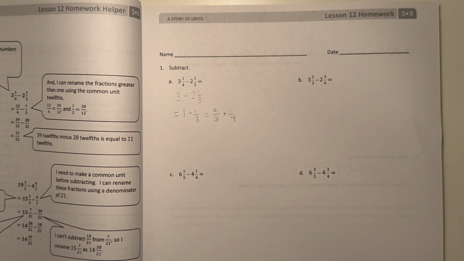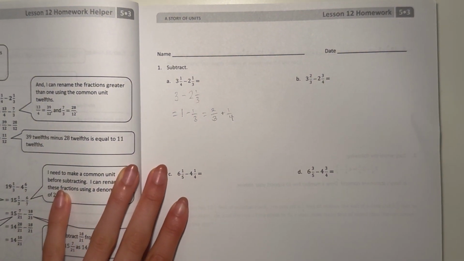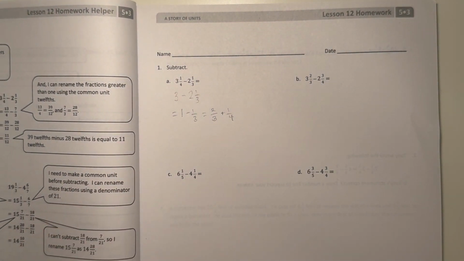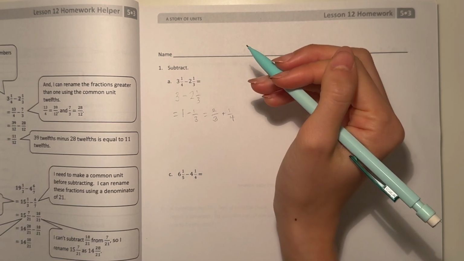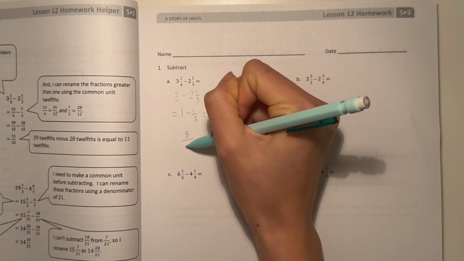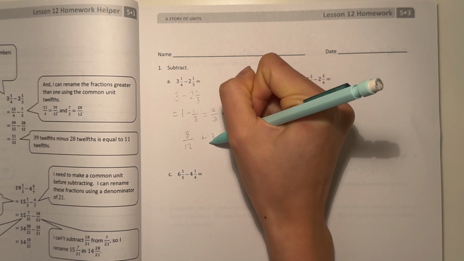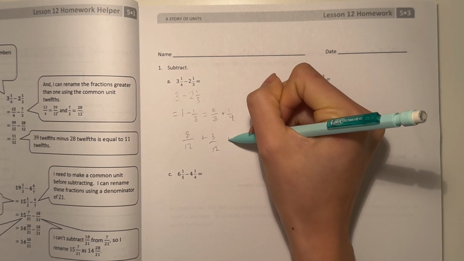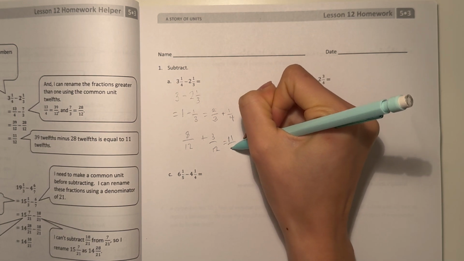Now 4 and 3, you need to find a common denominator, at least common multiple that they both go into. So in this case, that would be 12. 2/3, we need to multiply by 4. 2 times 4 is 8, and 3 times 4 is 12. Plus 1/4, 1 times 3 is 3, and 4 times 3 is 12. So 8 plus 3 equals 11 over 12.